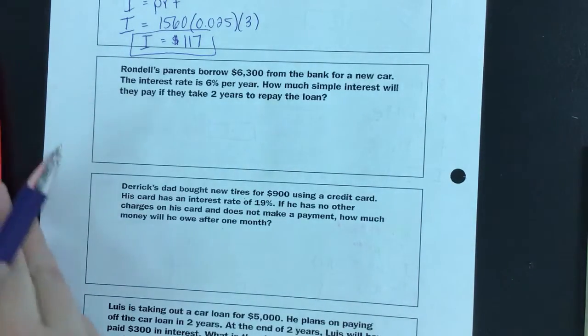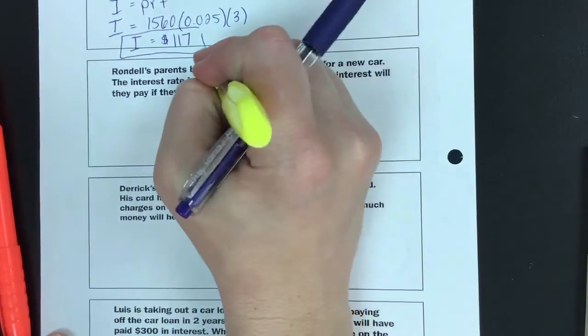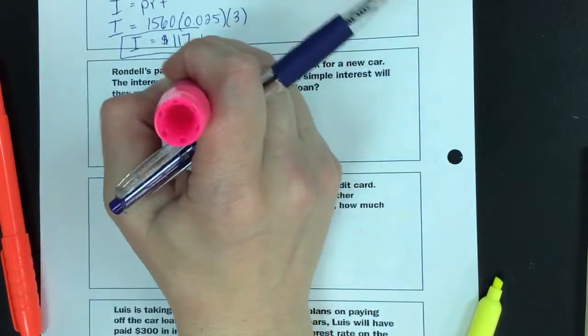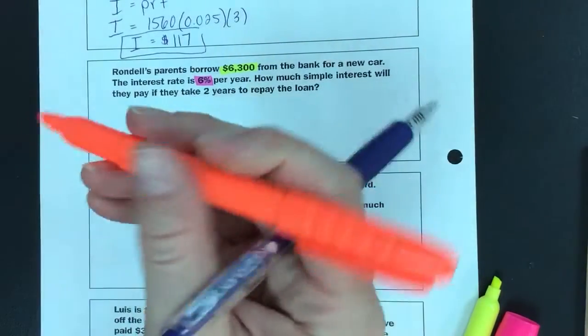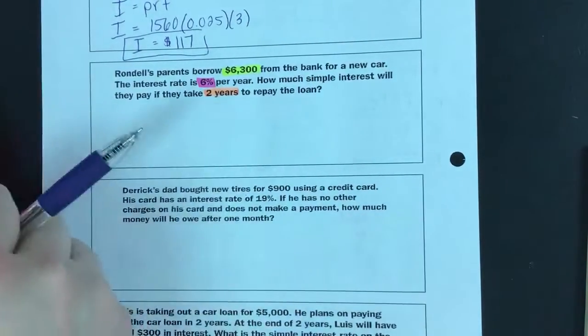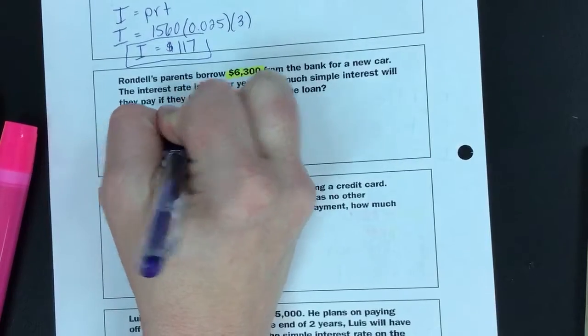All right, let's see how you did. So we have Rondell's parents borrow $6,300 from the bank for a new car. Their rate is 6% per year, and they are going to take 2 years to repay that loan. They're going to have the loan for 2 full years. So we have I equals principal times rate times time.